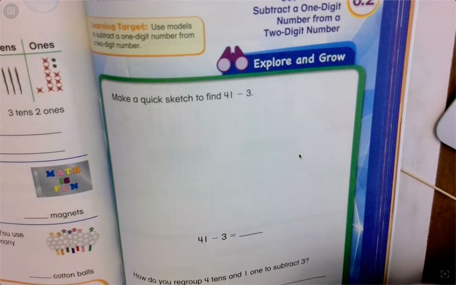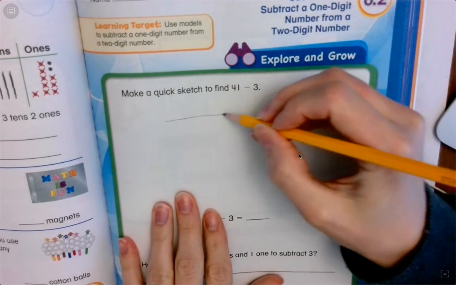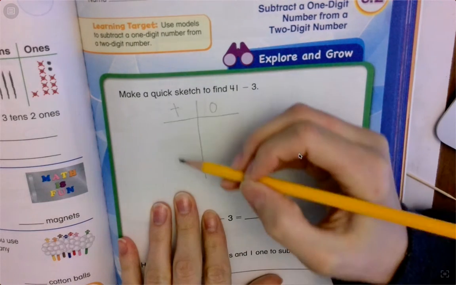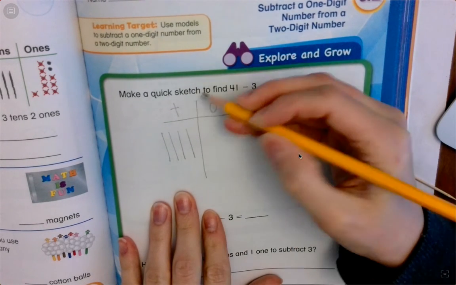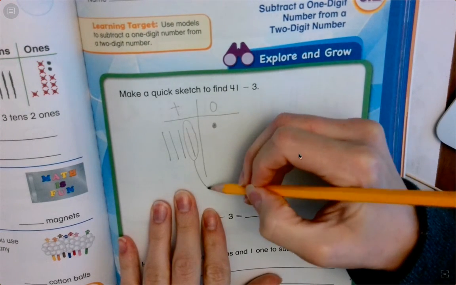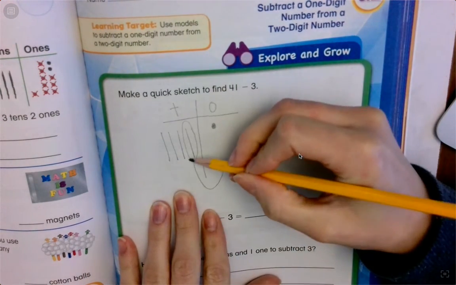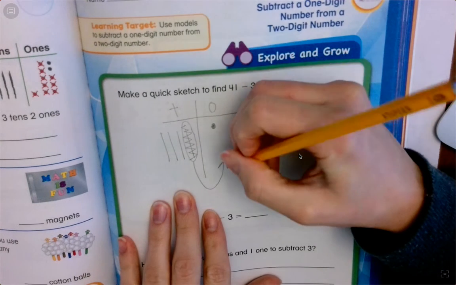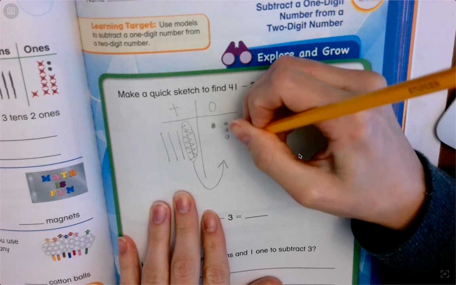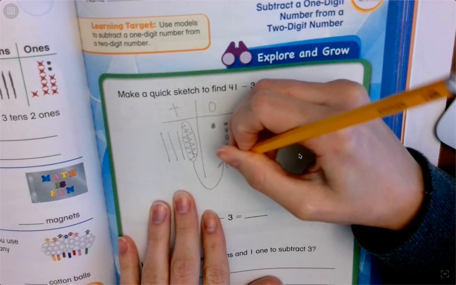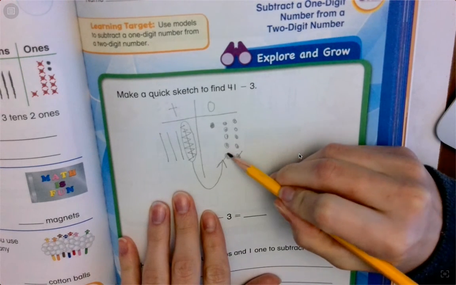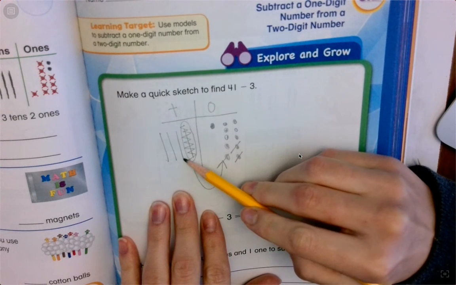So 41 minus 3. I'm just going to kind of draw it. That's my tens. That's my ones. So I had 1, 2, 3, 41. But I had to take one of these over here. Goodbye. And then I replaced it with 10. 1, 2, 3, 4, 5, 6, 7, 8, 9, 10, right? So now I can subtract 3 much easier. 1, 2, 3. So I'm left with 30.